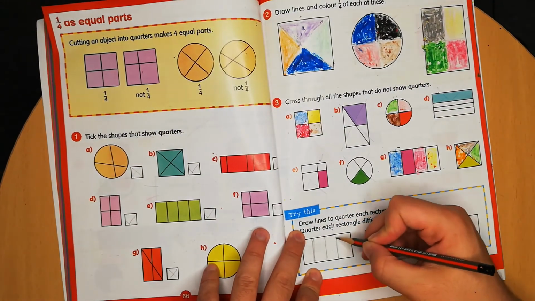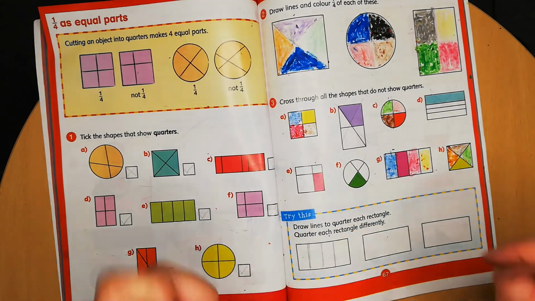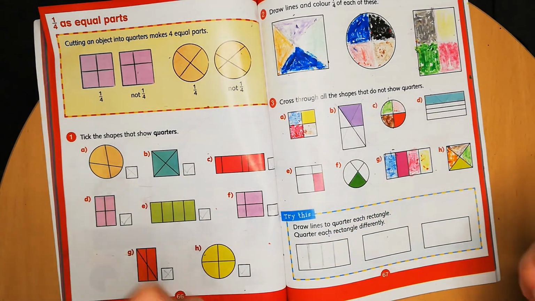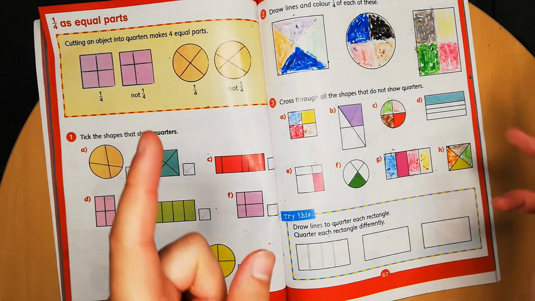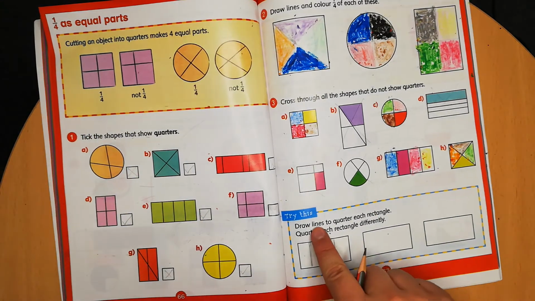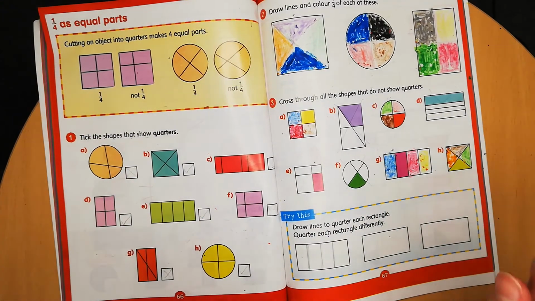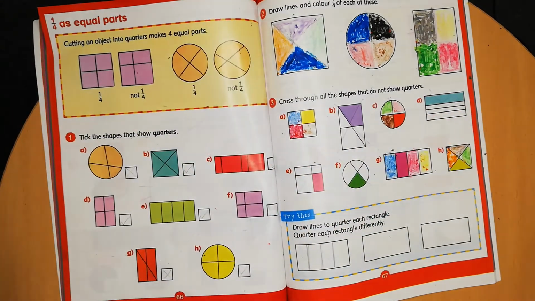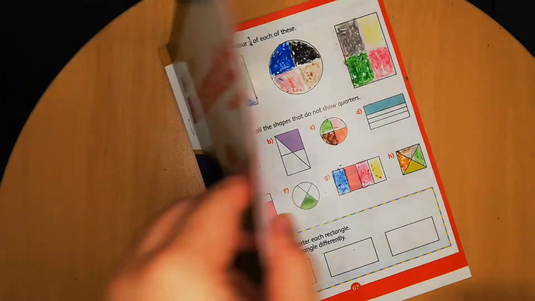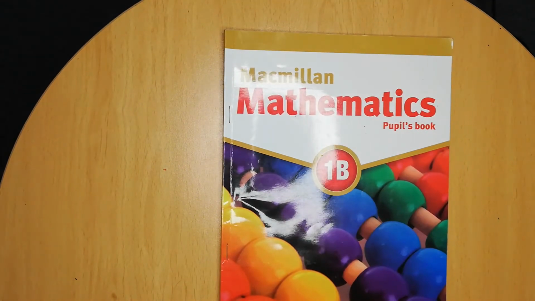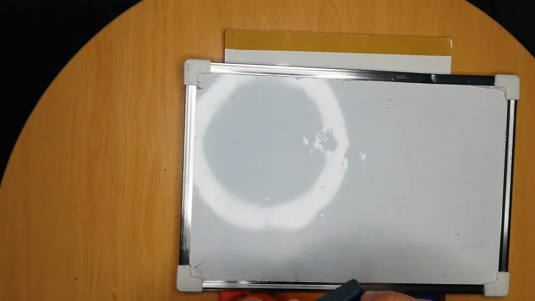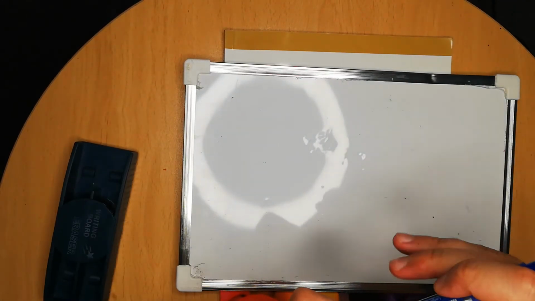Okay, so the question tells you to quarter them in different ways, and then what I'm telling you to do is color them. So draw lines to quarter each rectangle differently. So they have to be different and not the same. Okay, this is the first one. You have to color it in any different colors that you like, and then you're done. Okay, now before the episode finishes today, we're going to go through what we've done today.